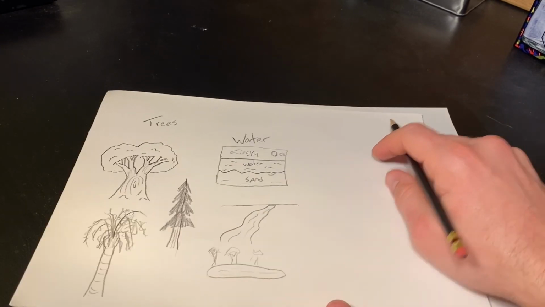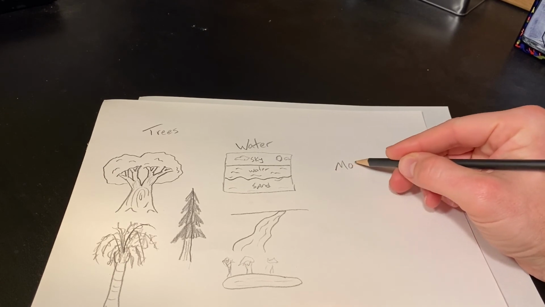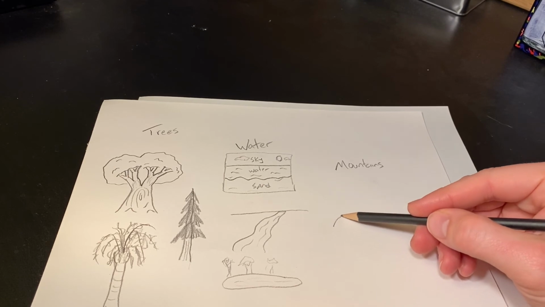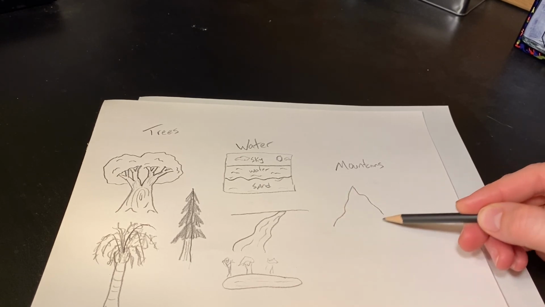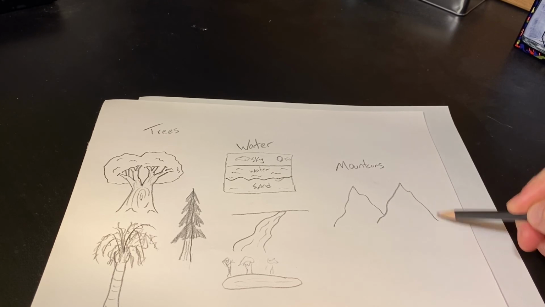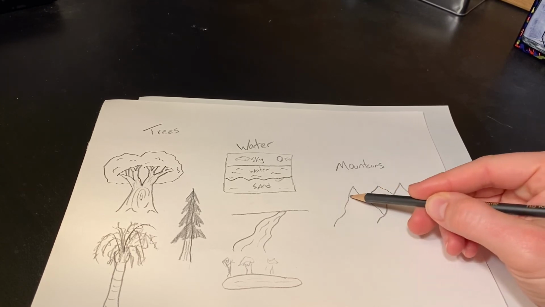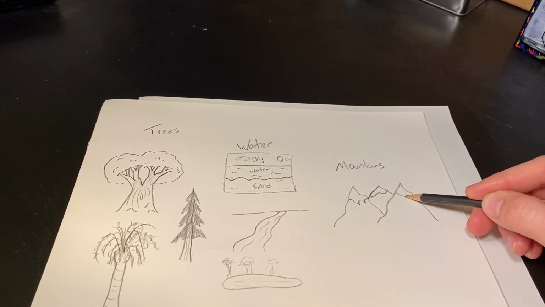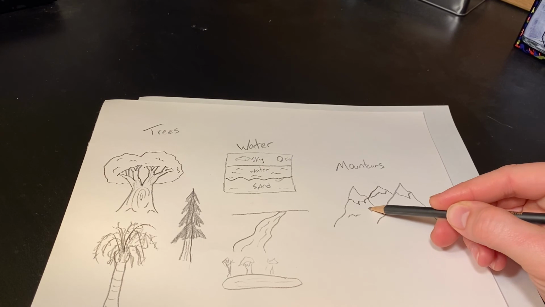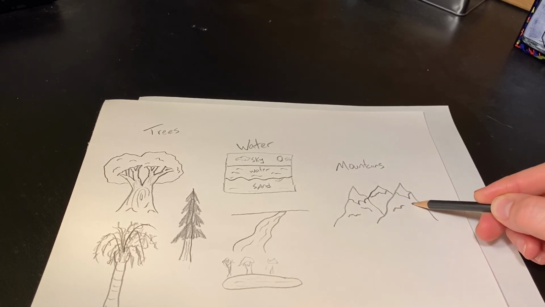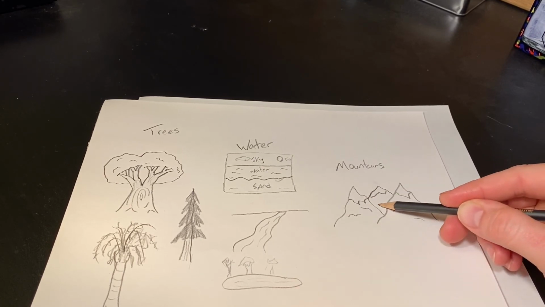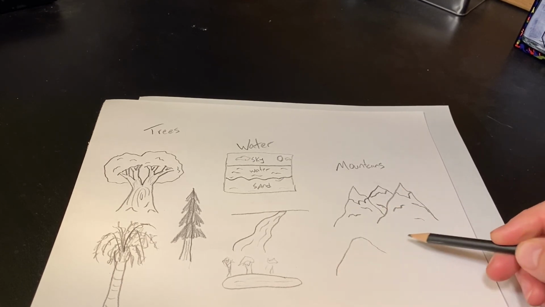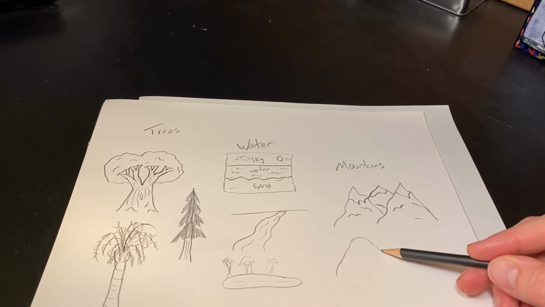And then, just as a refresher, we made mountains before. You can make your mountains pointy. I like a nice jagged mountain. Layering always helps create space. You can put snow caps on them. And you can add that rocky texture wherever you see fit. We could also have a very rounded mountain, almost more like a hill.